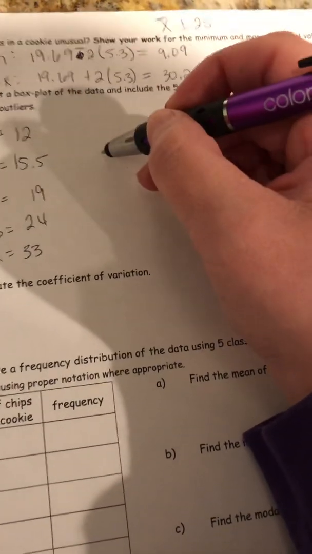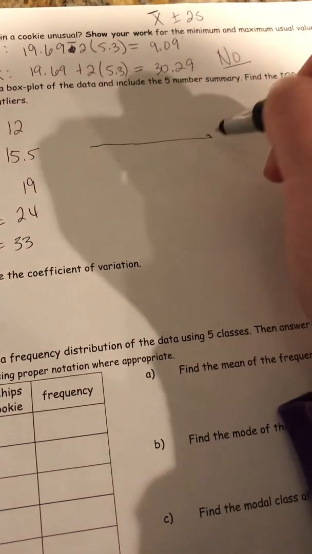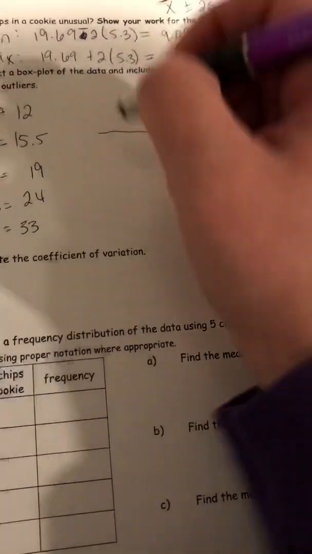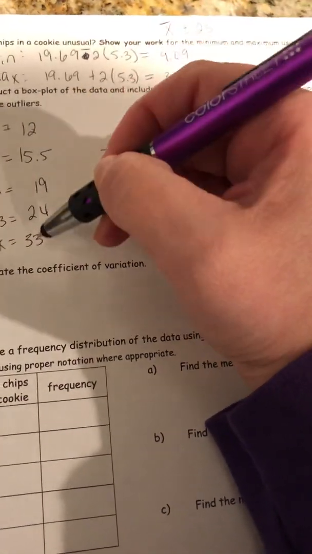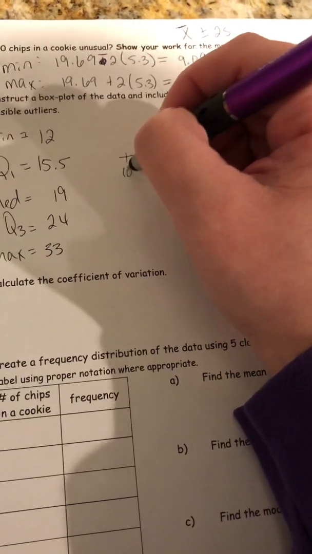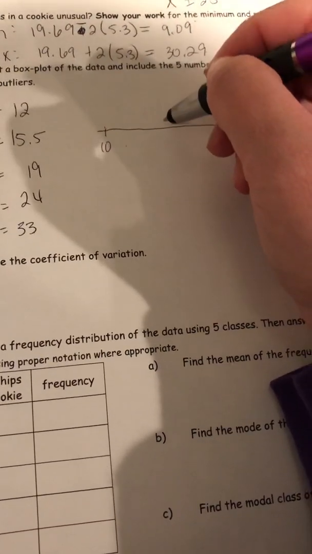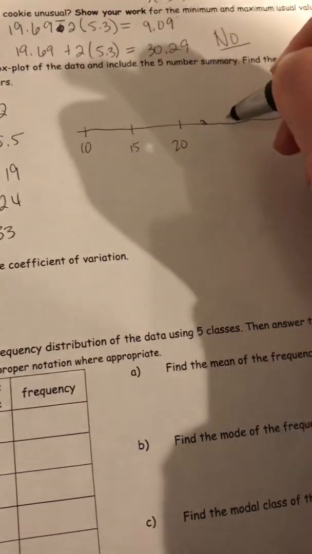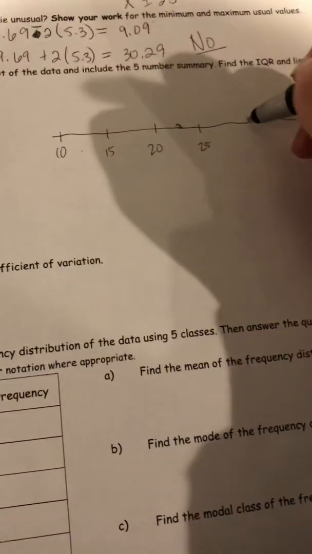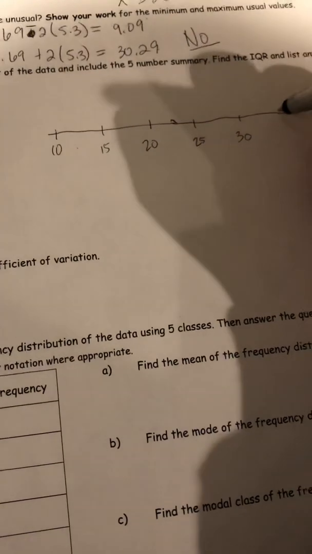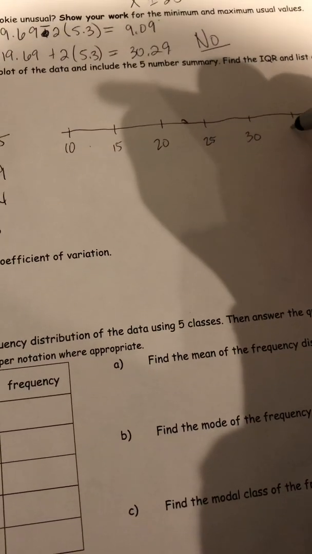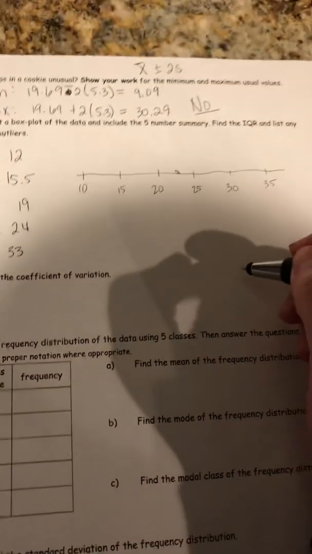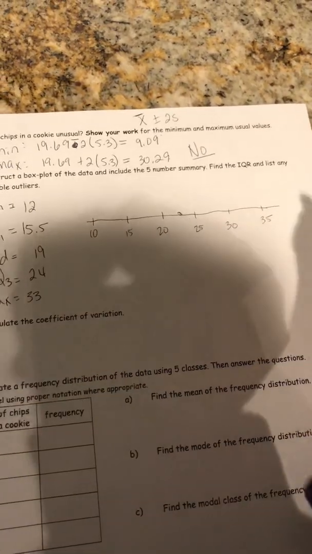And then you can do a number line, and so we need to go between 12 and 33. So I'm going to do like 10, and I guess maybe go up by 5s. So 10, 15. These don't have to be perfect. I'm not very good at drawing, so mine generally aren't perfect. So there's my number line here.